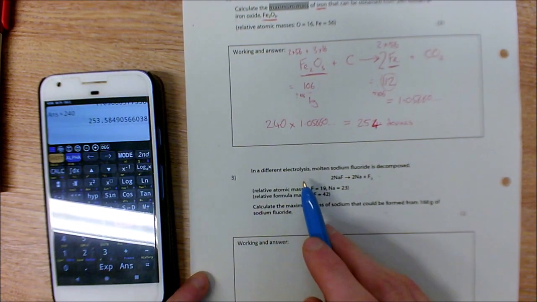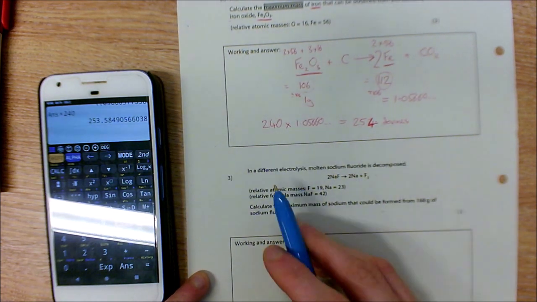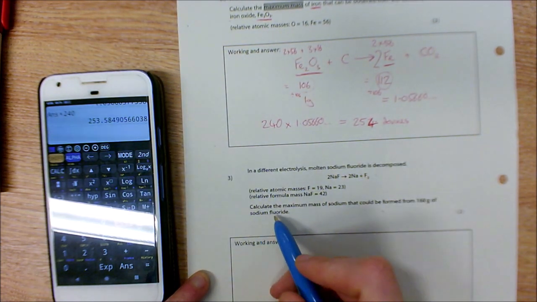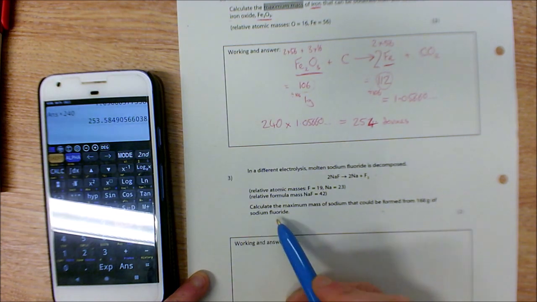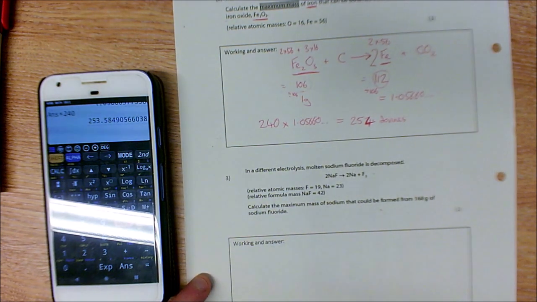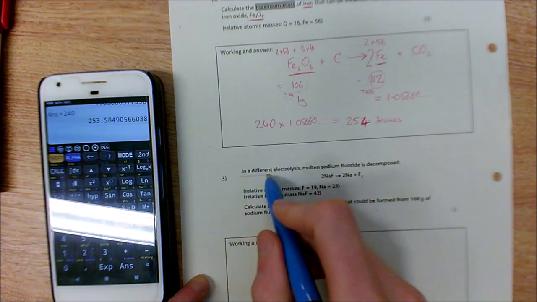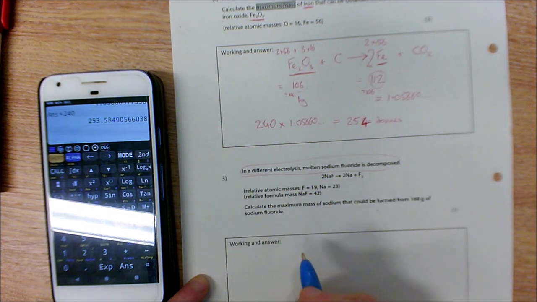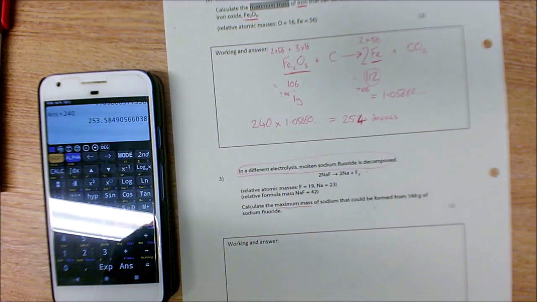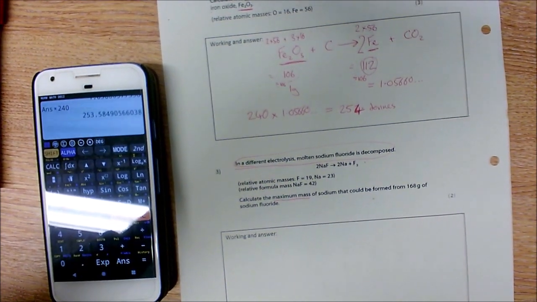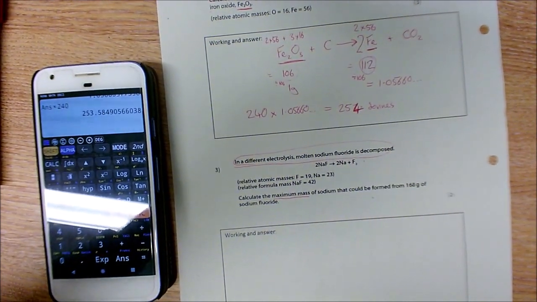In a different electrolysis, molten sodium fluoride is decomposed. Calculate the maximum mass of sodium that could be formed from 168 grams of sodium fluoride. Right, even if you've no idea what that means, it's told you it's a maximum mass question. So I can still follow those 3 steps and get a brilliant answer. I'm just changing the focus again.